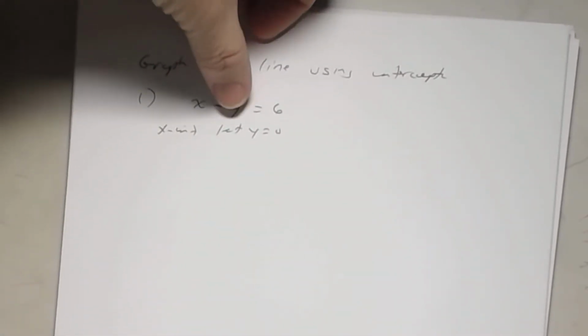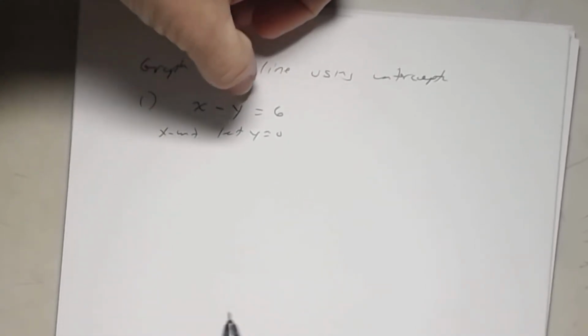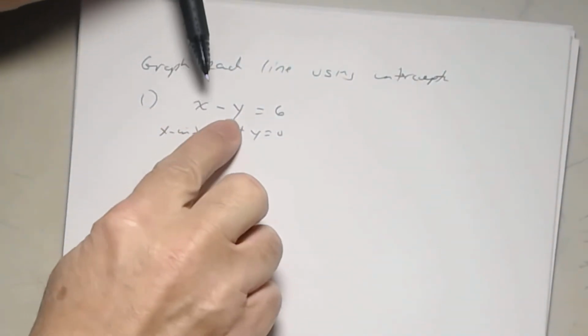Now, if y is equal to 0, do you all agree that this term goes away? That y term? Well, what is y here? 0. So if y is 0, x minus 0 is just what? Just x.